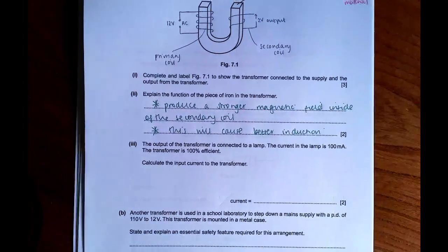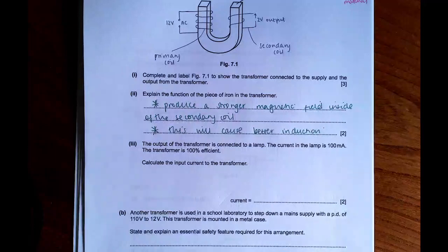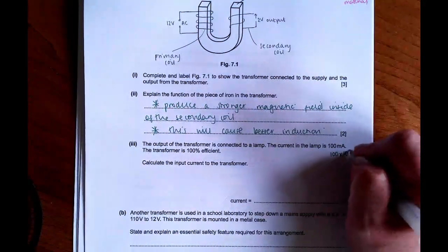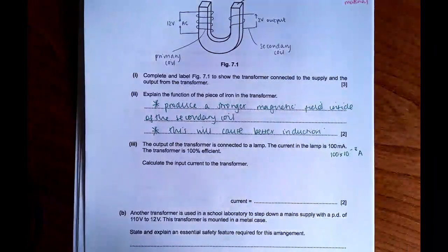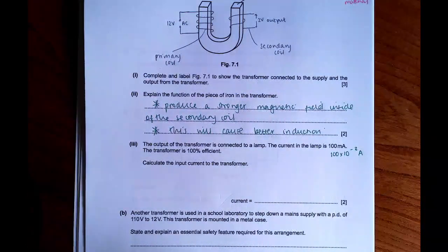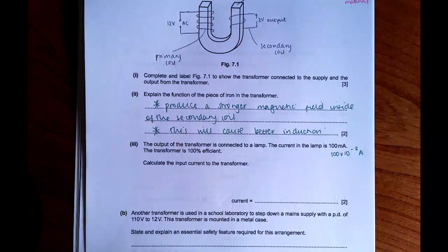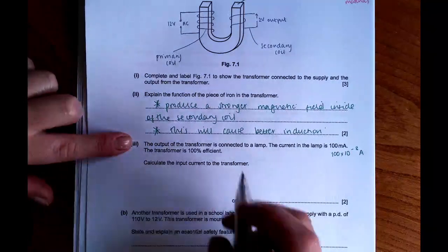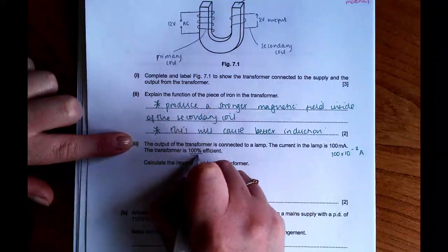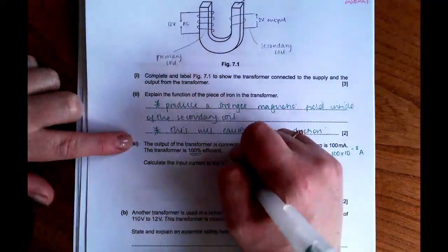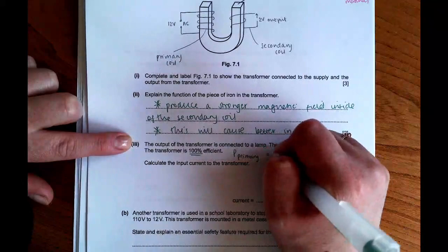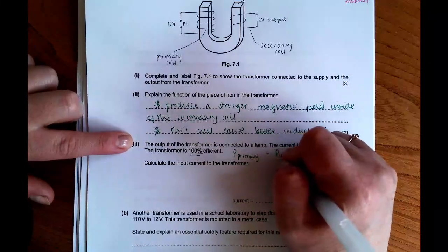The output of the transformer is then connected to a lamp. The current in the lamp is 100 milliamps, so 100 times 10 to the minus 3 amps, and it's 100% efficient. Calculate the input current into the transformer. So we know that if the transformer is 100% efficient, the power across the primary coil will be equal to the power across the secondary coil.